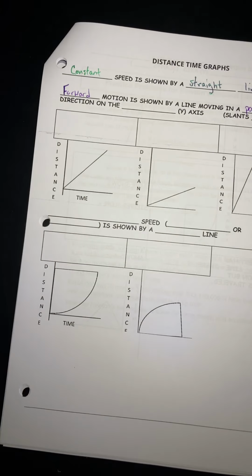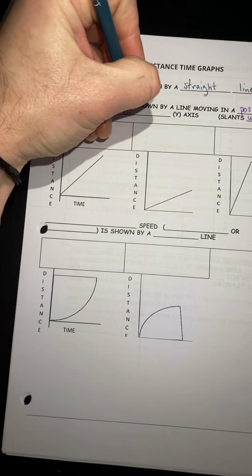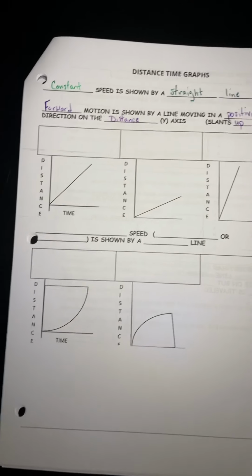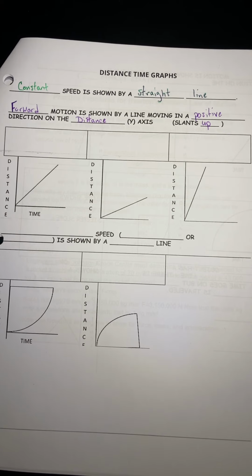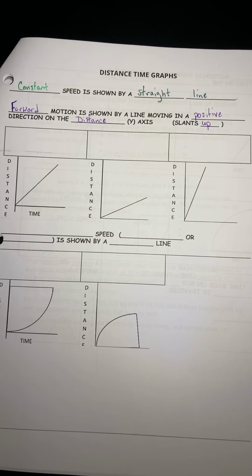So direction on the y-axis, that is your distance. Okay? So y-axis is distance. The y-axis is distance. So it's shown right here on all these axes. And the x-axis is time. All right. So everybody got all those blanks filled up? Isabella, you got yours?